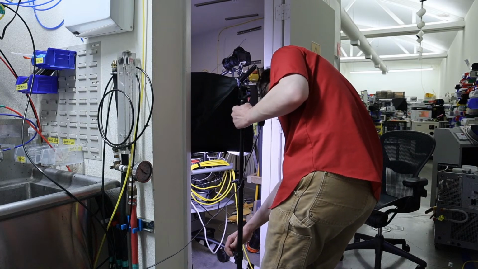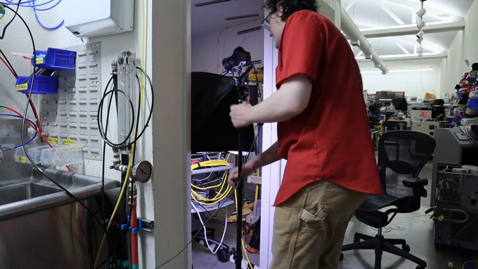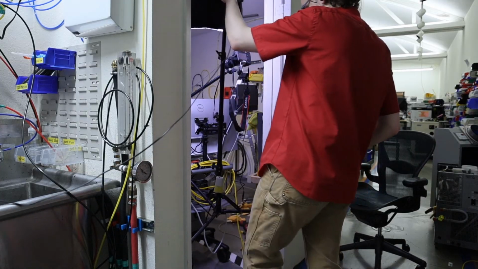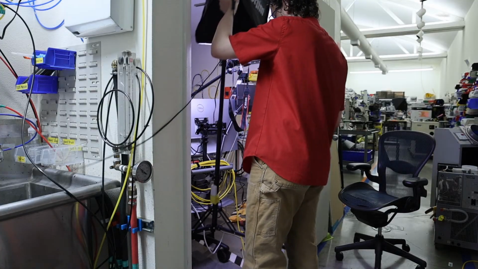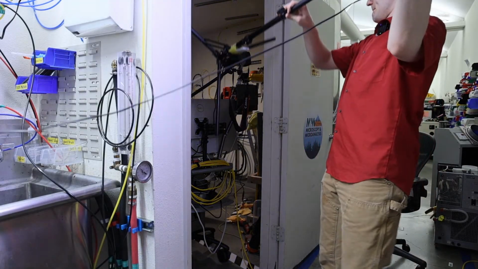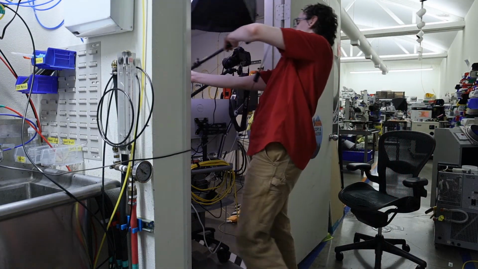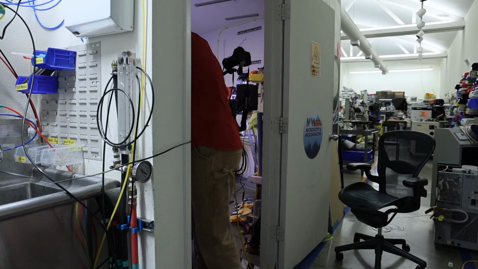Is that as tall as this one goes? It is as tall as this one goes. Okay, this is kind of a short light, at least as far as lights go. But we will overcome.